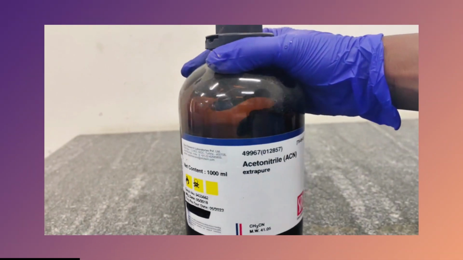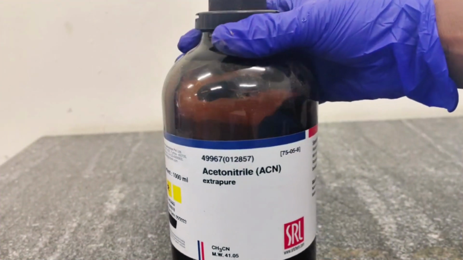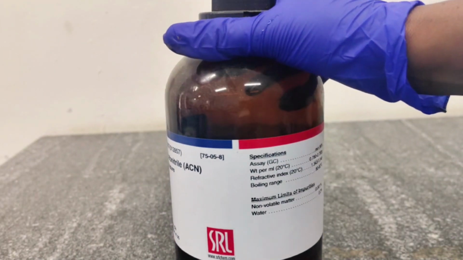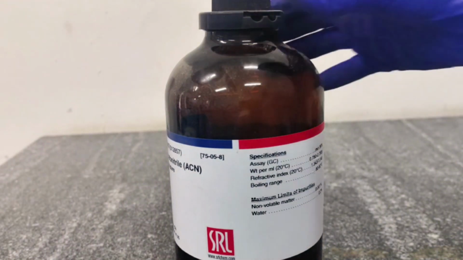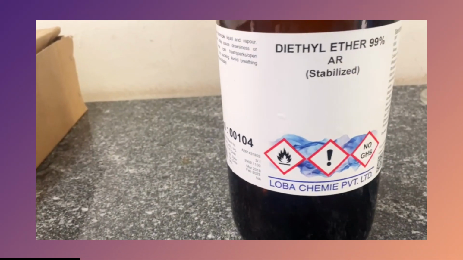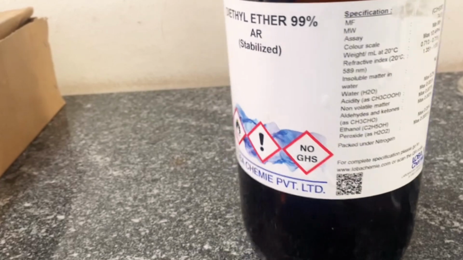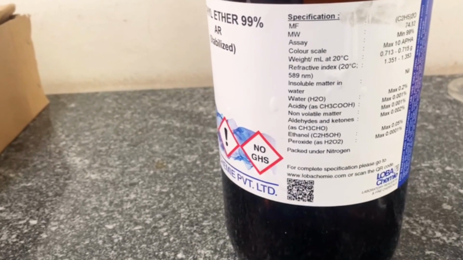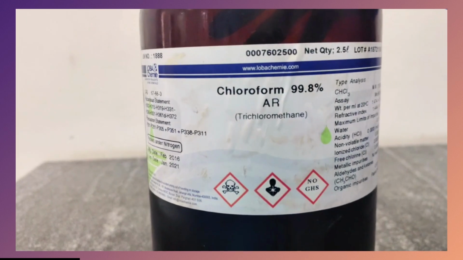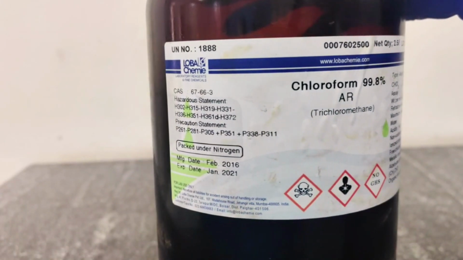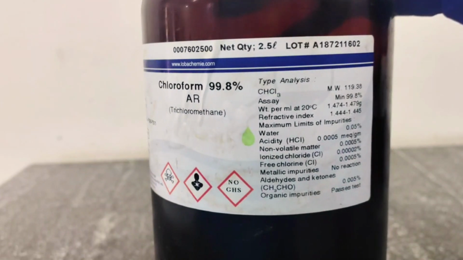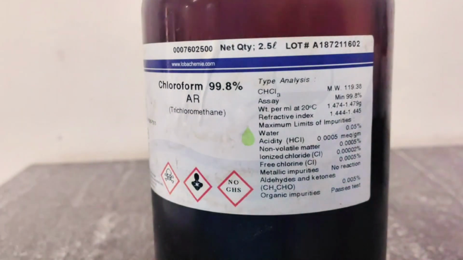Acetonitrile can be swapped with dimethylformamide or methanol, especially in high-performance liquid chromatography. Make sure their polarities and concentrations are suitable for the required synthesis. Diethyl ether can be replaced by acetone or hexane for extractions, but adjust concentrations to keep similar reactivity. Chloroform can be substituted with dichloromethane, which is less toxic and works similarly in separating organic and aqueous layers. Keep the concentrations the same to ensure effective separation.